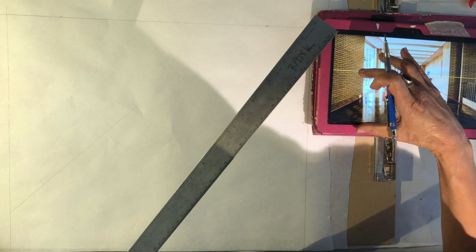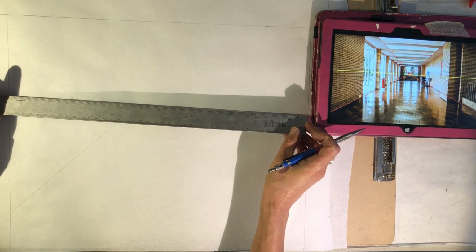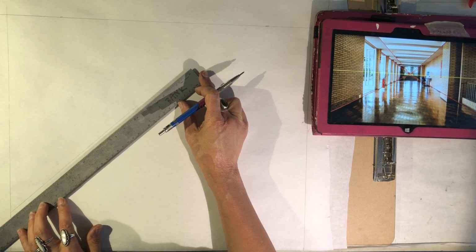And I did draw it a little too high up. If I look at the image, my horizon line's probably going to be, it's not quite in the center, it's a little above. And so I probably drew this a little high. I'm going to move this down.